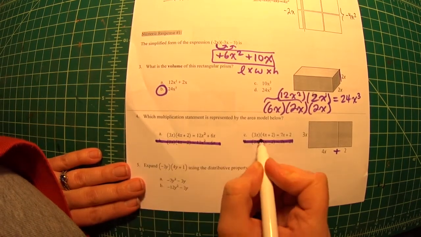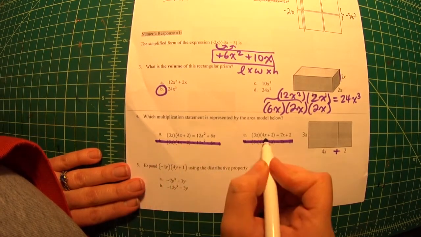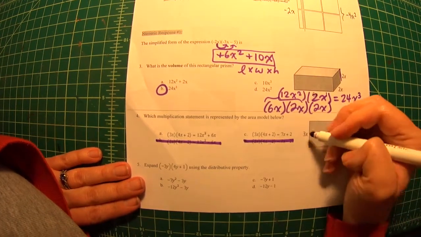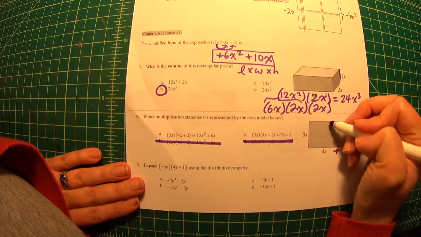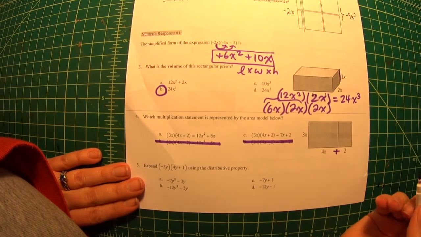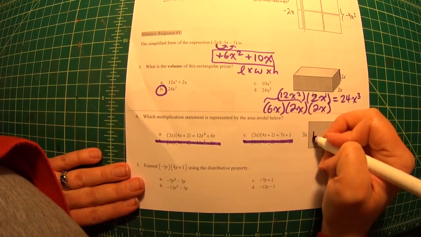Okay, these two, A and C, well, they have the same question, so I'm going to have to figure out the answer here. So let's find the area of this section first. So length times width, 4x times 3x. 4 times 3 is 12.